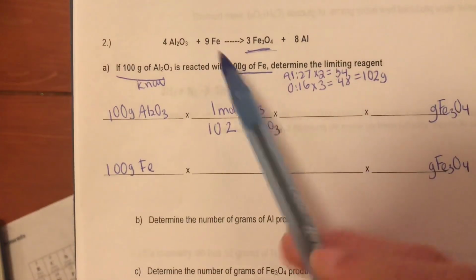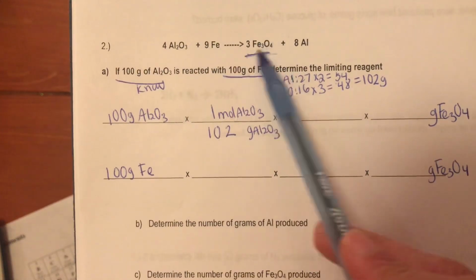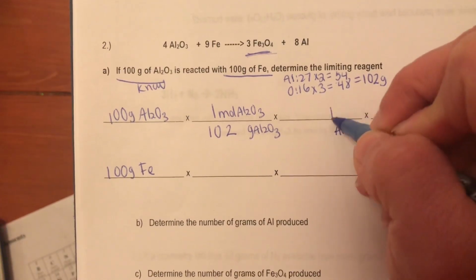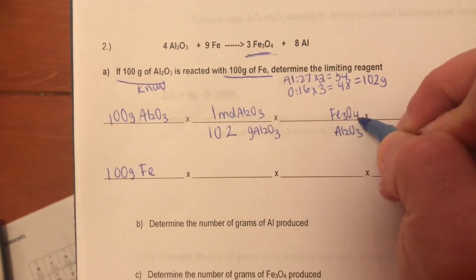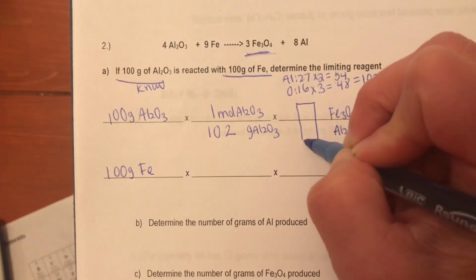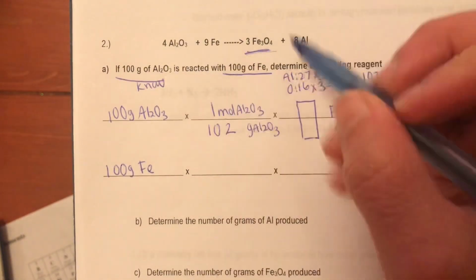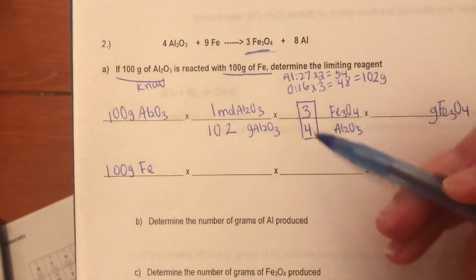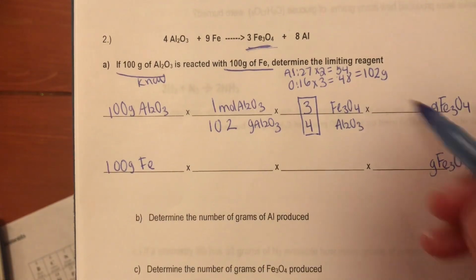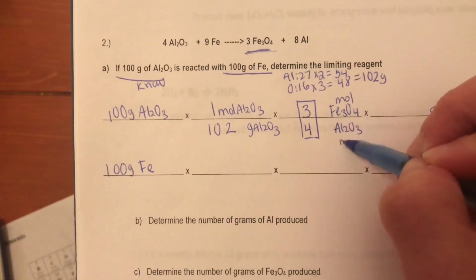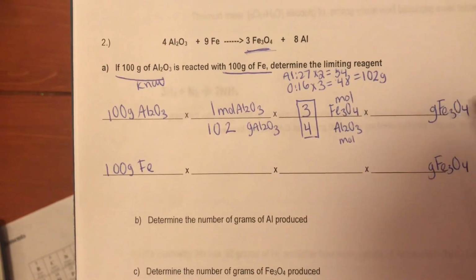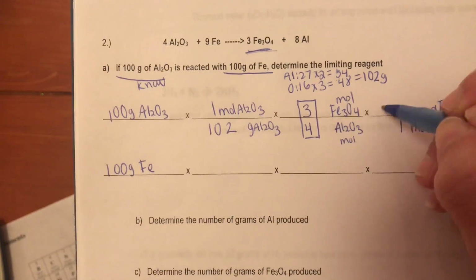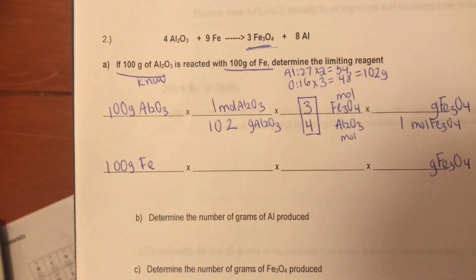My next step is to do my molar ratio between my reactant and the product I'm trying to find. So I put Al2O3 at the bottom, Fe3O4 at the top, and I'm going to fill in my ratio. So in front of my Al2O3, I have a 4. In front of my Fe3O4, I have a 3. So I should end up with 3/4. Finally, I don't want to be in moles of Fe3O4. I want to be in grams. So I cancel my moles. I write 1 mole of Fe3O4 at the bottom here. And over here, I'm going to fill in the molar mass.